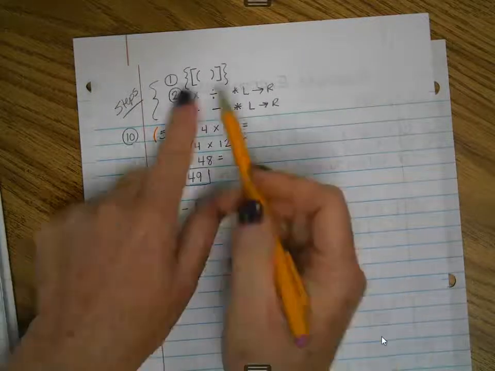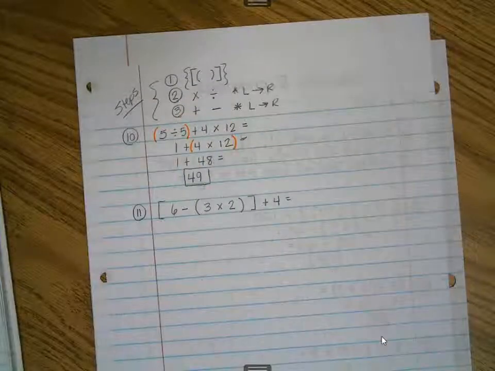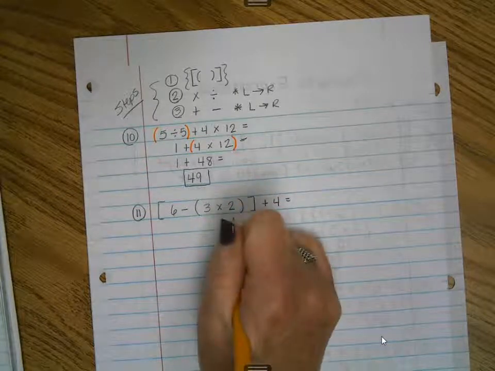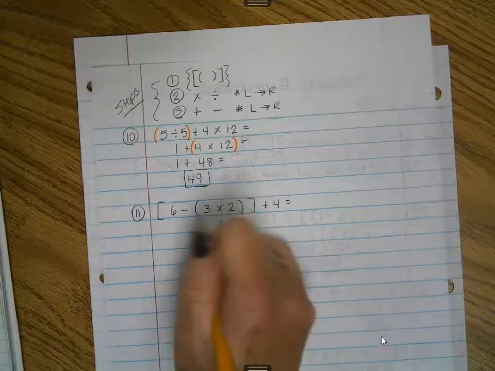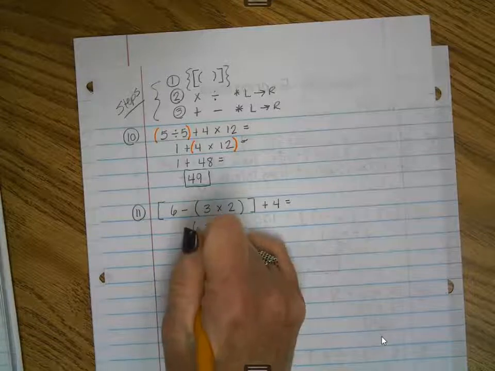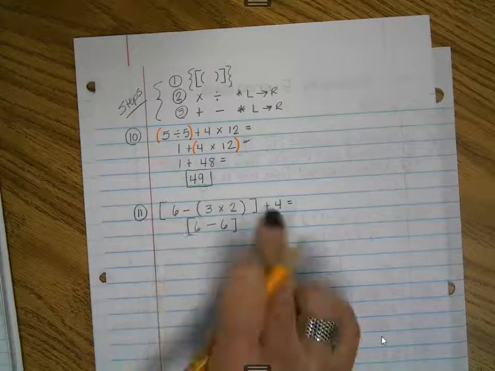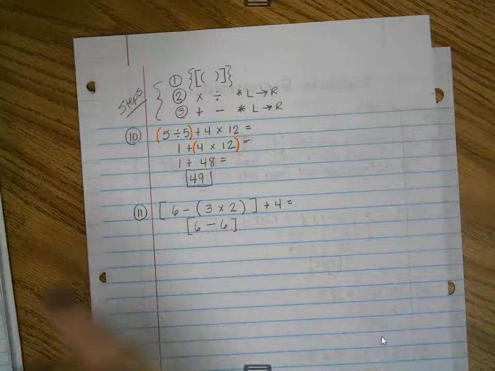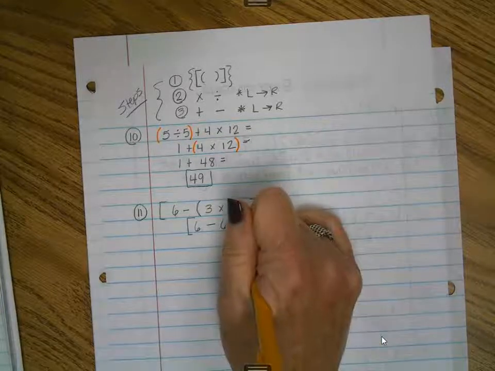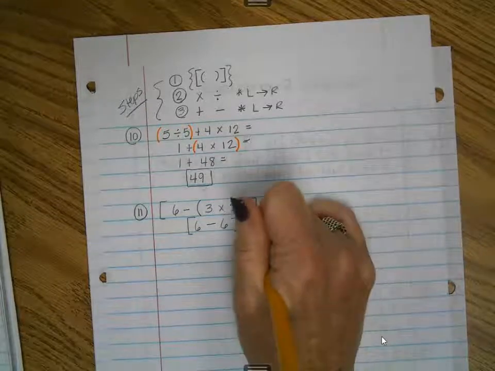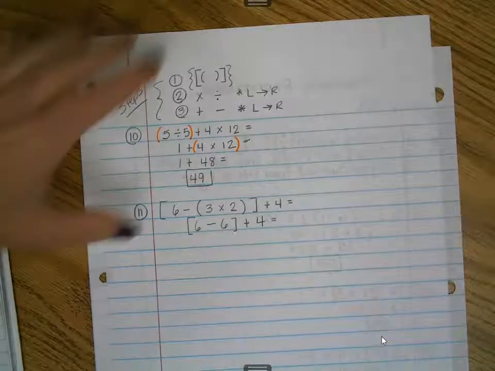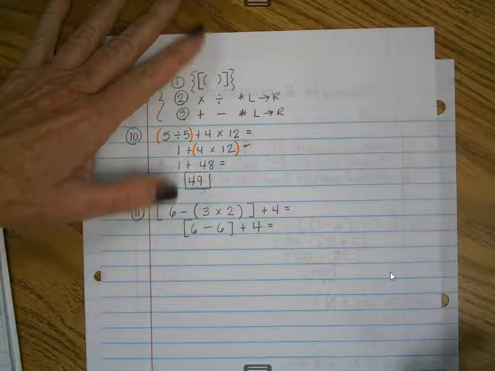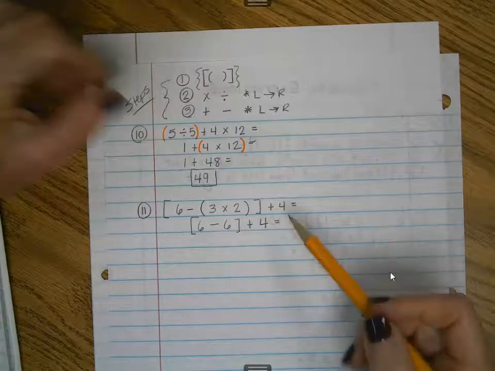So we start with the innermost grouping symbol, which is the parentheses. So 3 times 2 is 6. You know what? That right bracket comes down, the minus symbol comes down, the 6 and the left bracket, because everything comes down after we have evaluated what's in parentheses and we have lost the parentheses. Then we're going to add 4. All right, so when I add, all right, I'm going to work what's in the brackets.